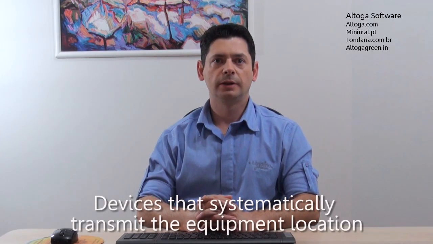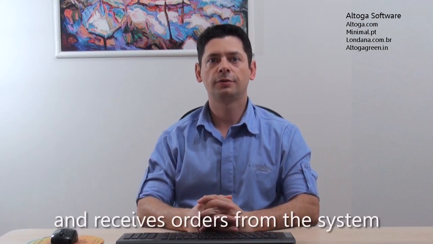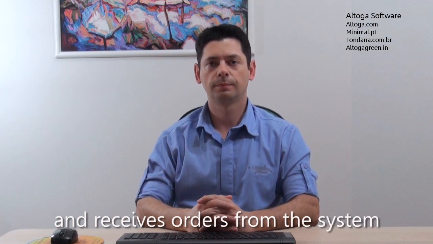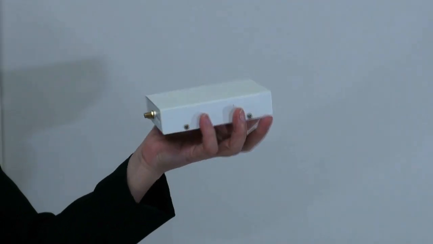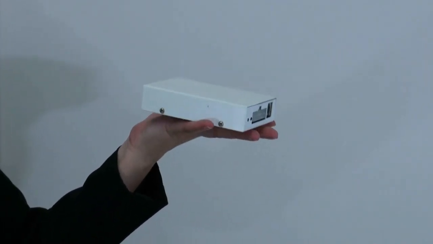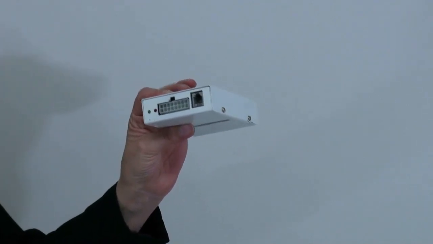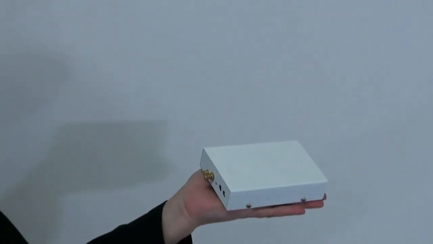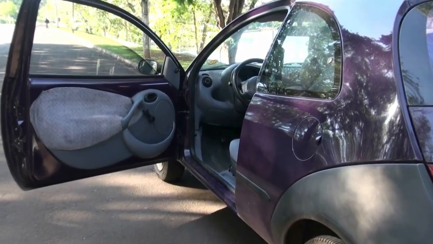Let us now consider tracking devices that transmit in a systematic way the location of the equipment along with other data, as well as receive orders from the central computer system. This type of tracking of equipment and other assets is presented in greater detail in the video about vehicles. It begins with the installation of a tracking device in the equipment or asset like this one.